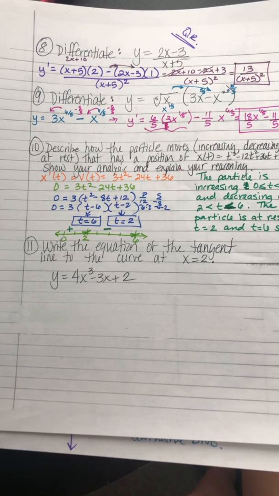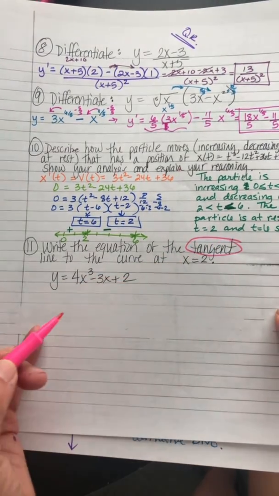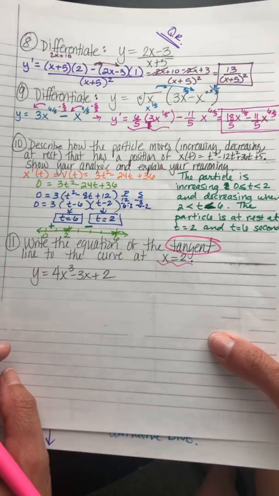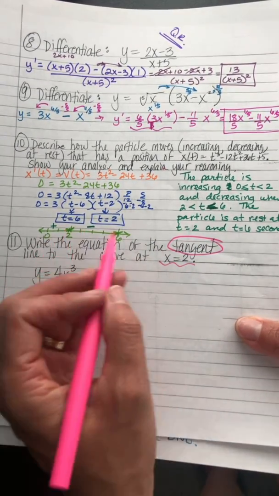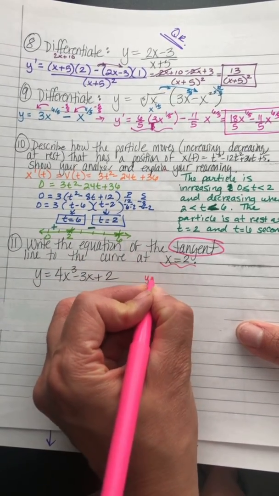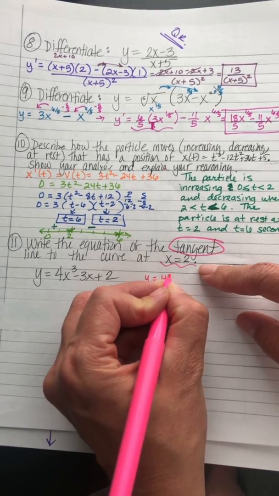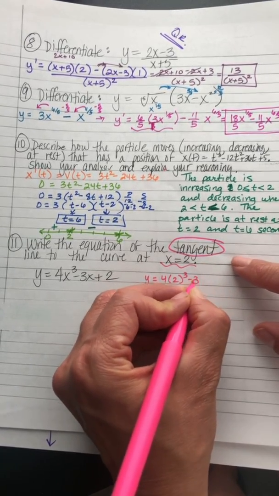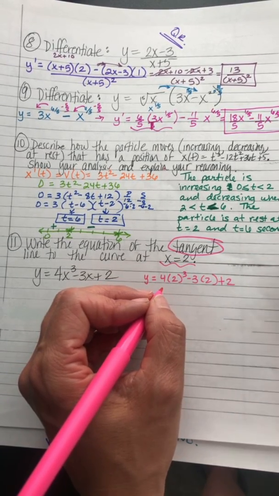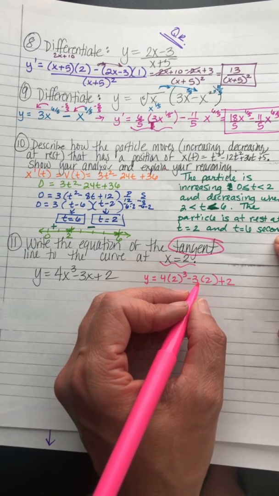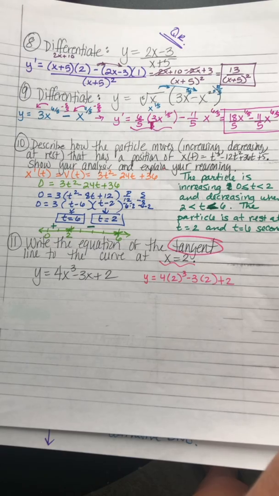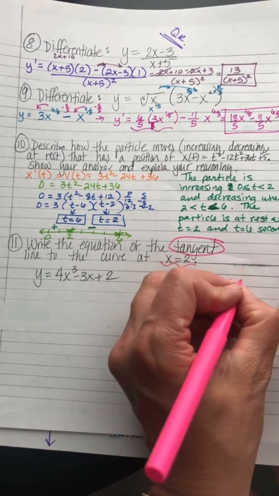Number 11, write the equation of the tangent line to the curve at x equals 2. Okay, so we have the x value. We're going to need to find the y value at some point, so might as well do it now. So y is going to equal, just plug in the 2 for x, 4 times 2 cubed minus 3 times 2 plus 2. 2 cubed is 8, 8 times 4 is 32, 32 minus 6. I can't think in my head all of a sudden. 32 minus 6 is 26 plus 2 is 28.